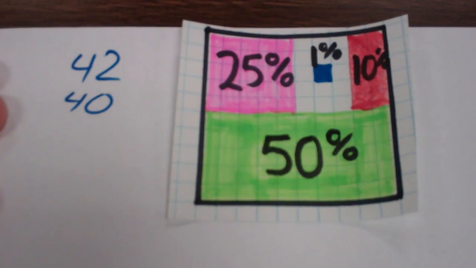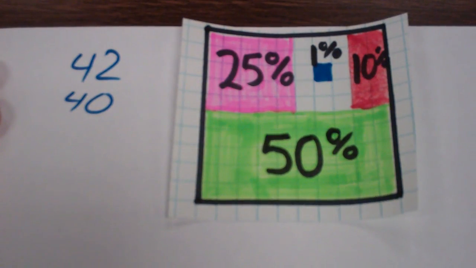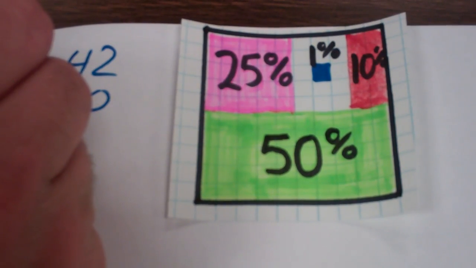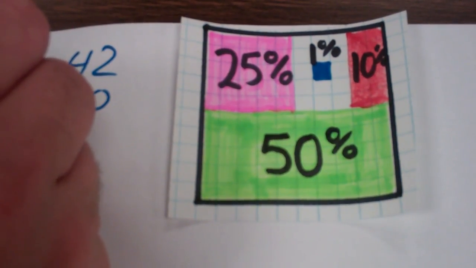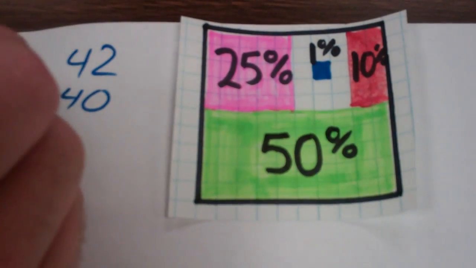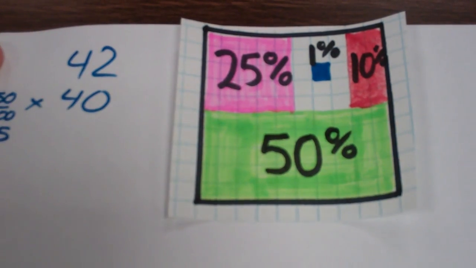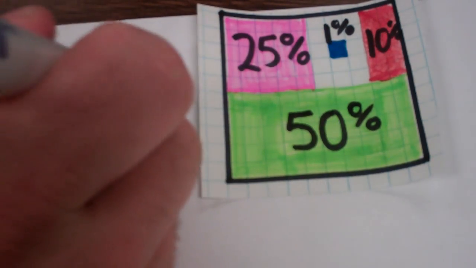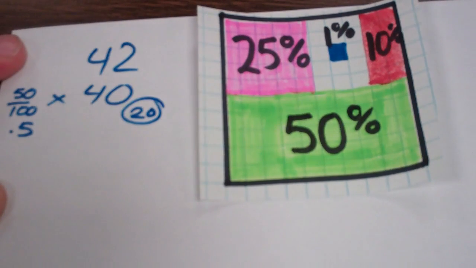Let's go with probably the easiest one for most people right away, 50%. If I want to find 50% of 40, now we've talked about how we could write that. I can write 50% times 40, or you could write 50% as a decimal, 0.5 times 40. That's one way to solve it. But if we're wanting to estimate, what is 50% of 40? Well, 50% we know is half, so what's half of 40? 20. So we'd be looking somewhere around 20.